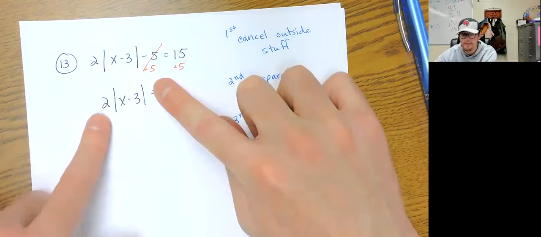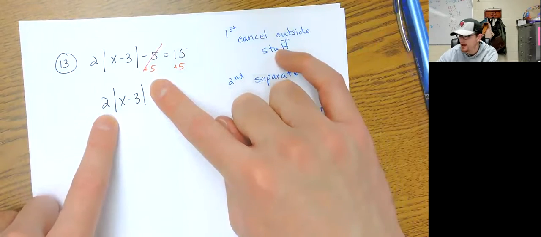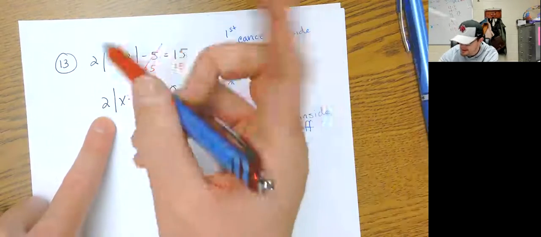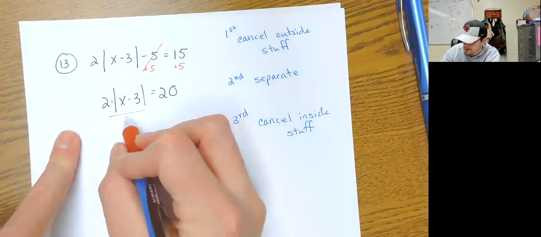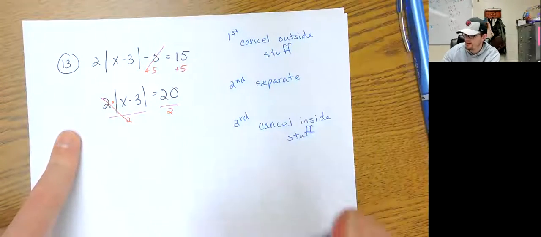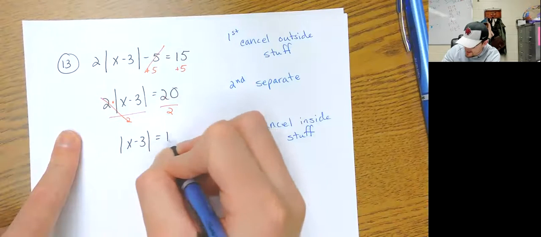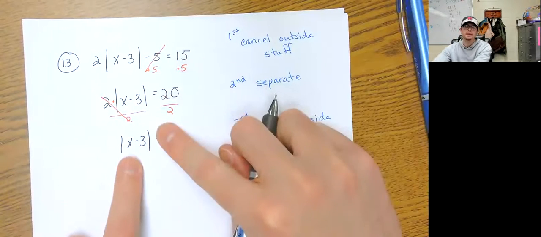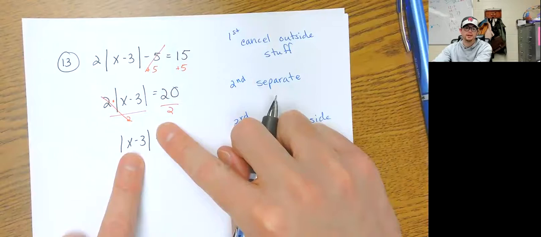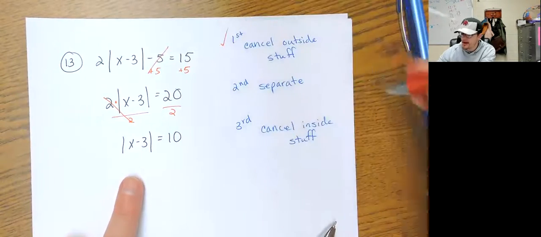I still have something on the outside, so I still need to cancel it first. How do I cancel out multiplication? With division. So that cancels out. Now I have absolute value of x minus 3 equals 10. Is everything on the outside canceled out? Yes. So my first step is done.